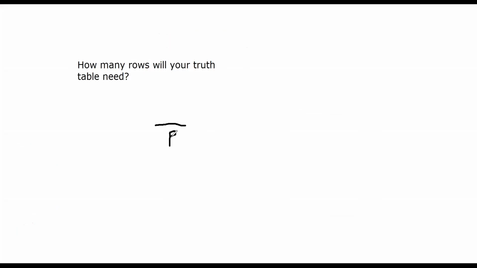You only have one statement. That statement can be either true or false. So there's only two possible rows that you'll even need if you only have one statement. So if you just have one statement P, there's only going to be two possibilities.